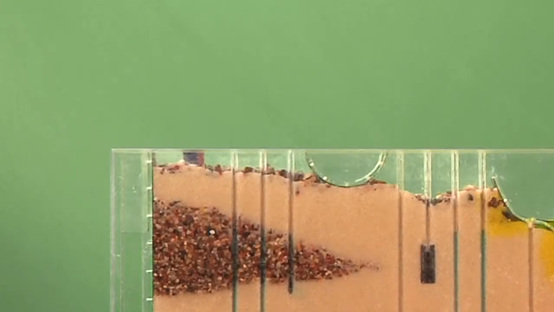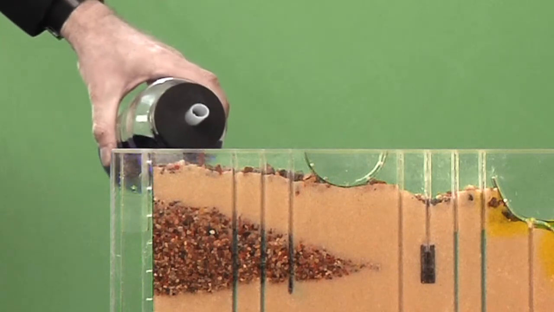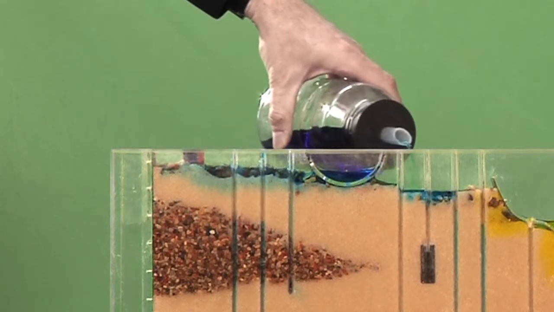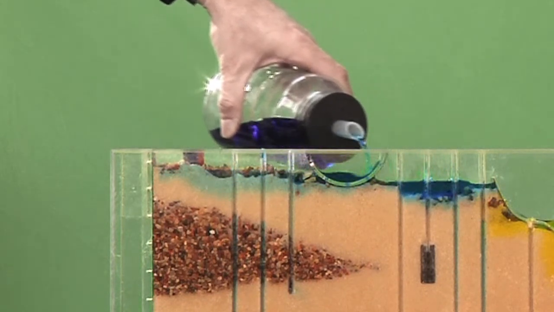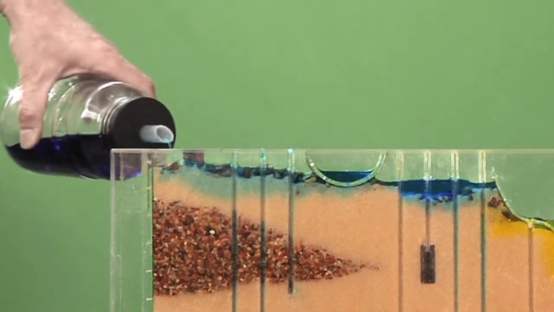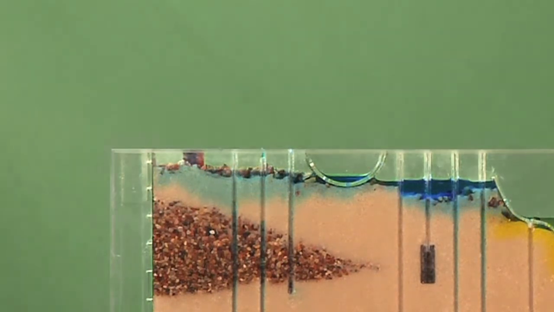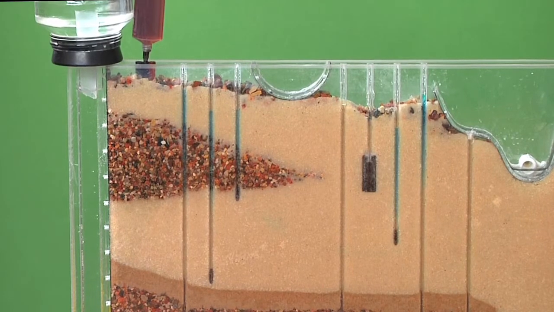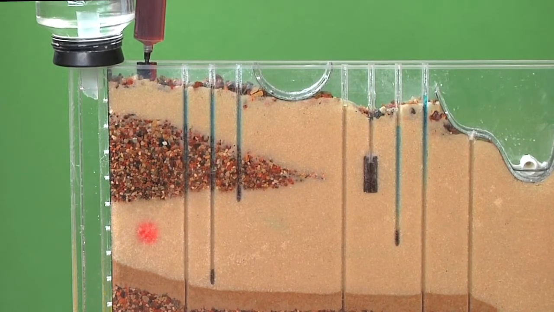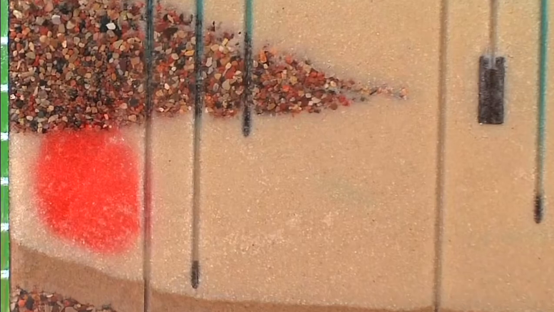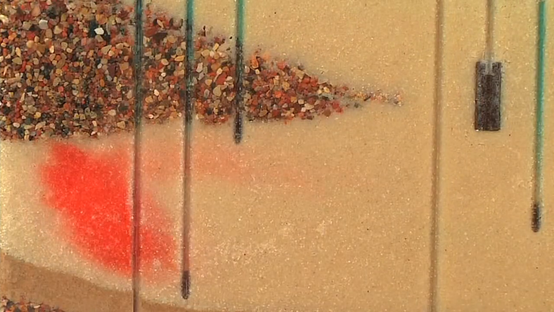In nature, recharge is mostly happening by rain, and we can show this by running the outflow of the bottle over the surface of the aquifer, and water is entering the aquifer. We can visualize groundwater flow by injecting some red dye into this injection well, and over time we see the red dye moving through the sand from where recharge is happening towards the discharge area.